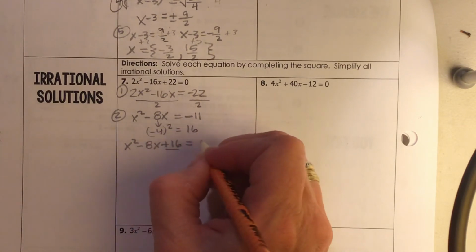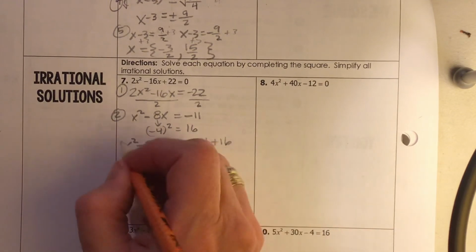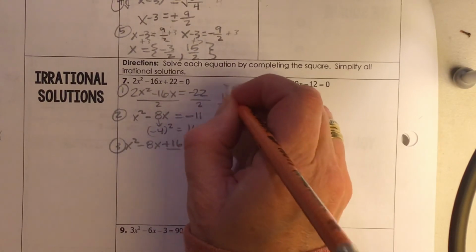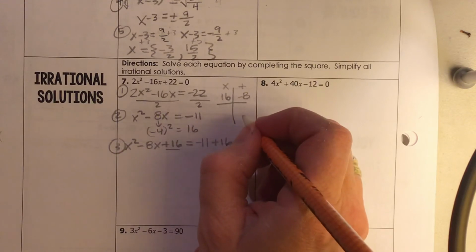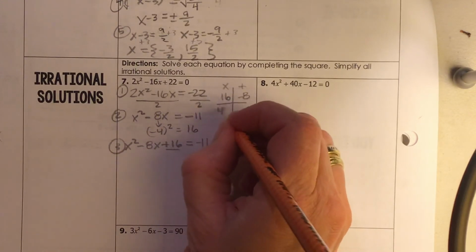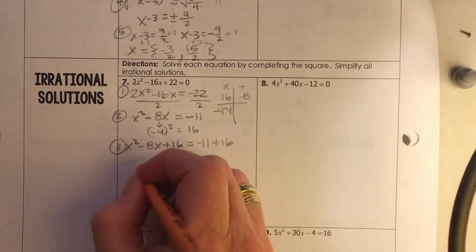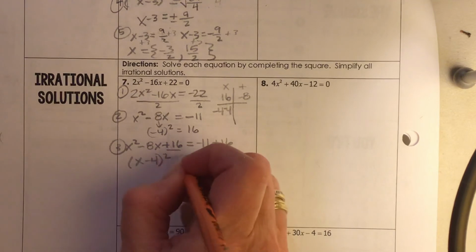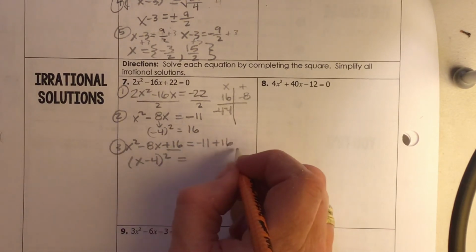Equals negative 11 plus 16. Now I want to do the product sum. Get to 16 and get to negative 8. And 16 is square, so I think it's going to be 4 and 4, and they're both going to be negative. So when I factor this out, I'm going to get x minus 4 squared equals, well, negative 11 plus 16 is 5.